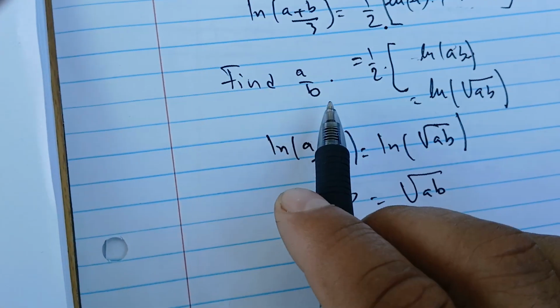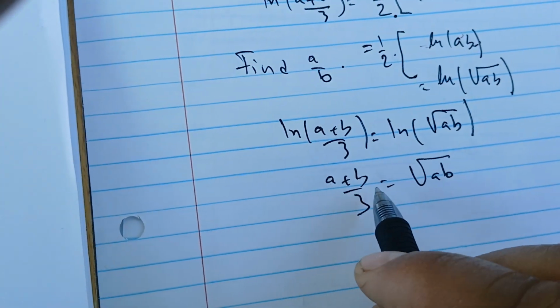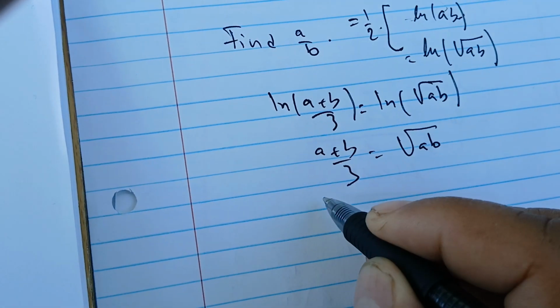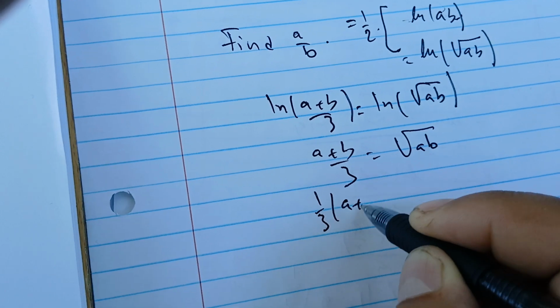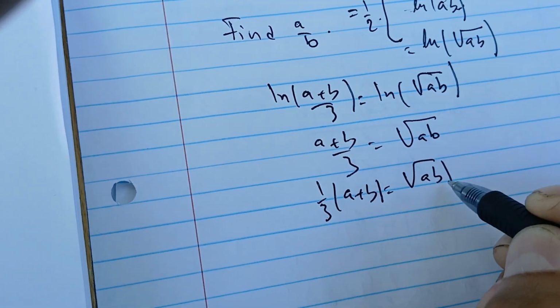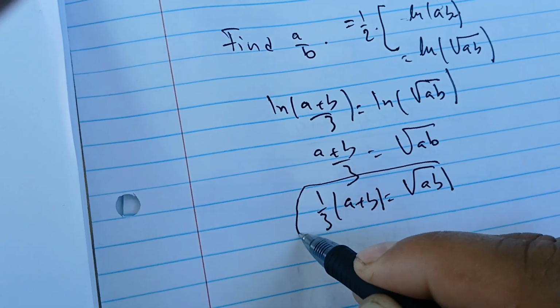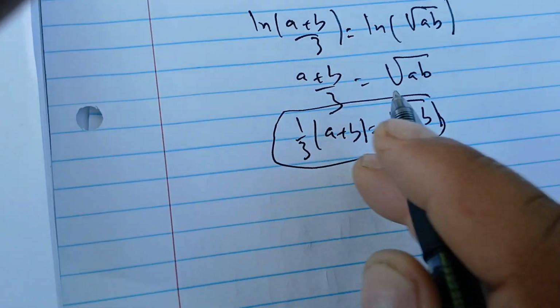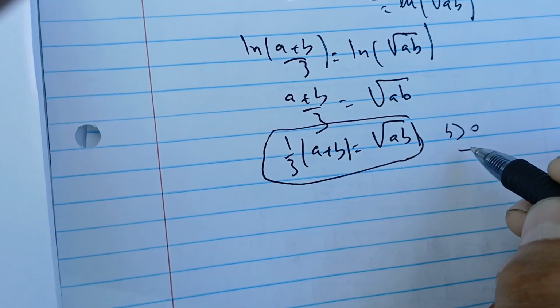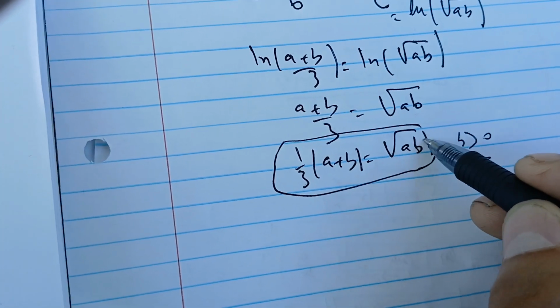Now we're going to make this b appear here, so we can divide both sides by b. Let's keep this 3 outside. So we have a plus b equals 3 times the square root of ab. Here we're going to divide by b. Since b is strictly positive, we have no problem dividing by it. Also, we have no problem with the square root.